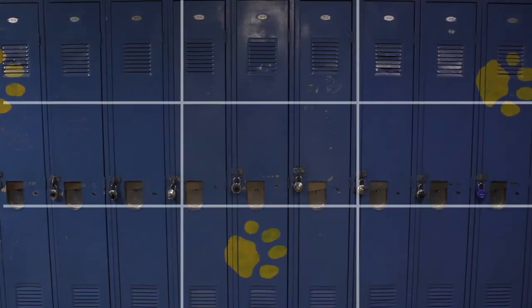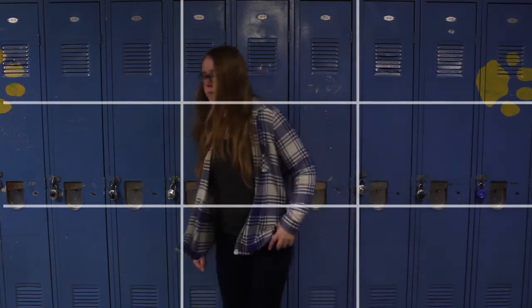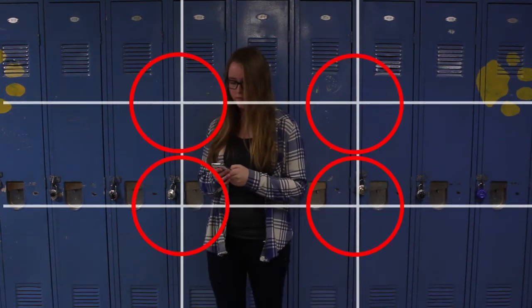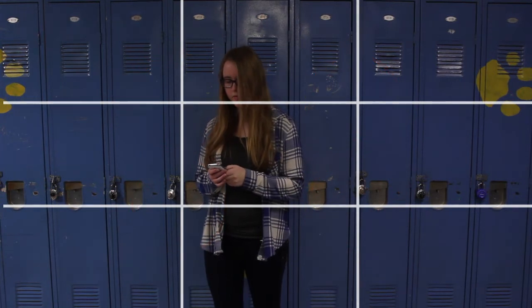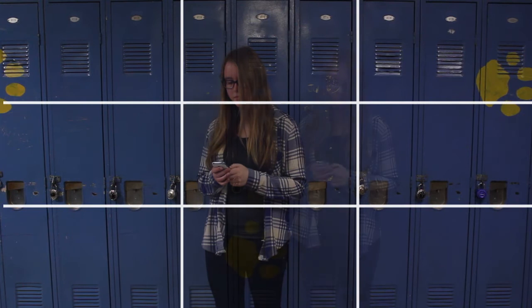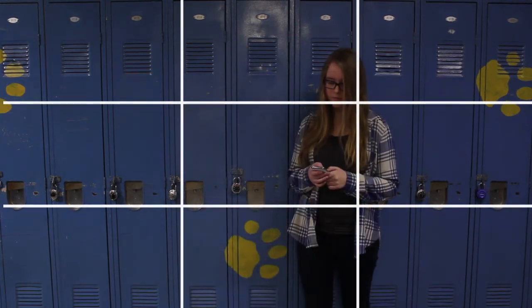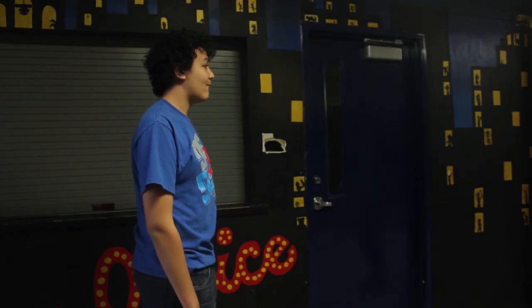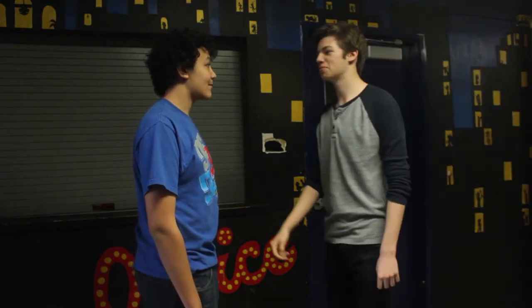The rule of thirds divides the screen into 3 sections, horizontally and vertically. The goal is to have your key subject on one of the lines, preferably where they intersect. In this example, the subject is standing in the middle of the frame. Notice how when the subject is shifted in either direction to line up with the grid lines, the shot looks more aesthetically pleasing. The rule of thirds is the essential part to a strongly framed video.